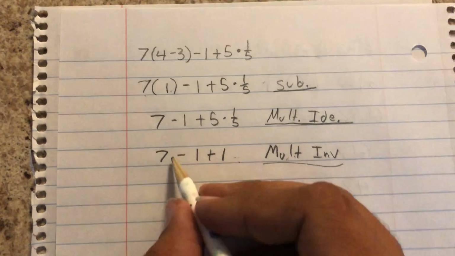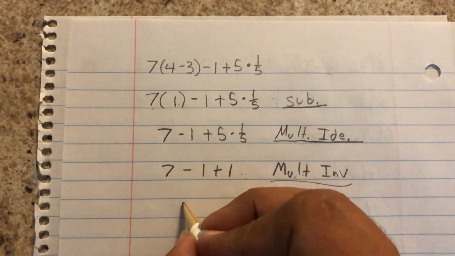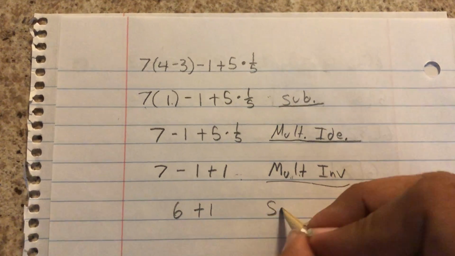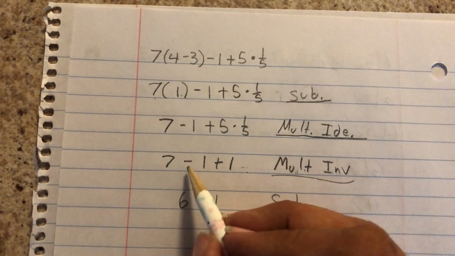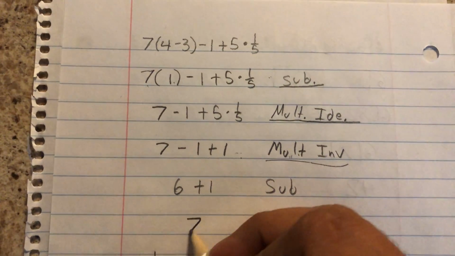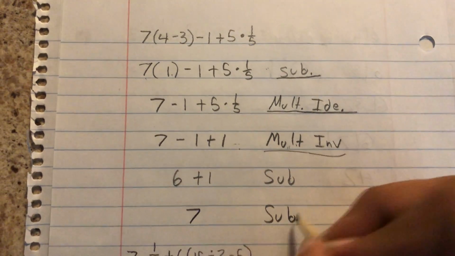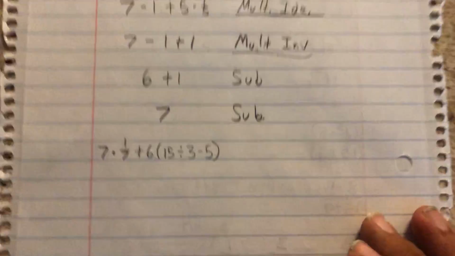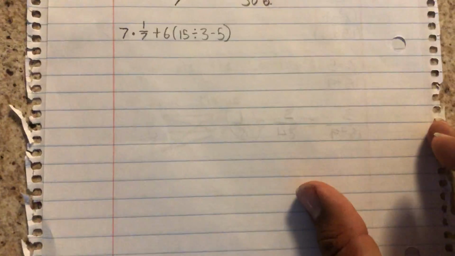The next one is 7 minus 1, and that's going to be 6. So now I'm left with 6 plus 1. That's just substitution. I substituted the 7 minus 1 for the 6. Then the last answer here is going to be 7, and that's also substitution. I substituted the 6 plus 1 for the 7. Now we're going to do the same thing down here for this problem.